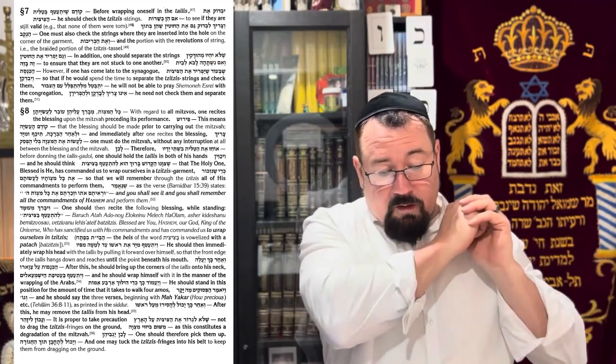He should then immediately wrap his head with the talit by pulling it forward over himself so that the front edge of the talit hangs down and reaches until the point beneath his mouth. After this, he should bring up the corners of the talit onto his neck, and he should wrap himself with it in the manner of the wrapping of the Arabs. At that point, he should throw all the tzitzit over his left shoulder, according to Mishnah Berurah 8:4, and you will see some Orthodox do this, and it's quite a treat to watch.